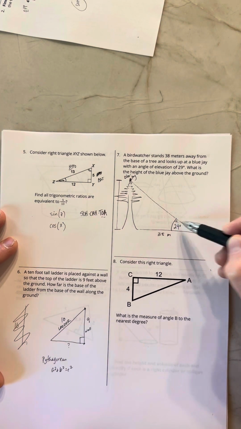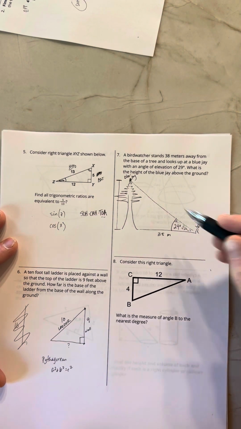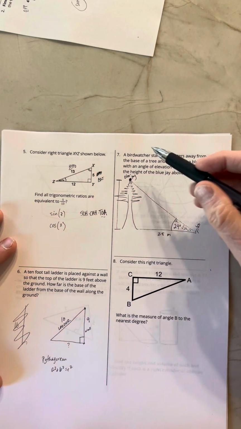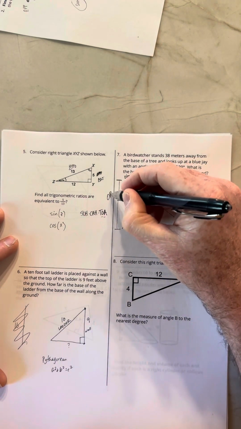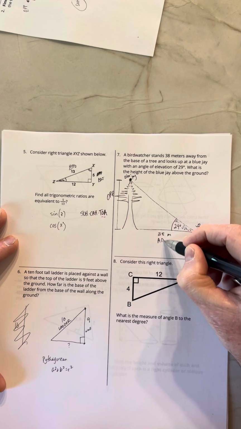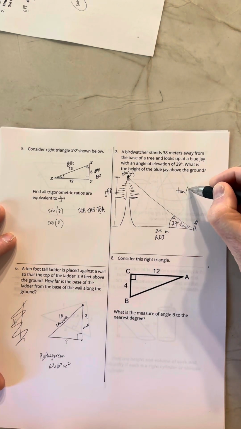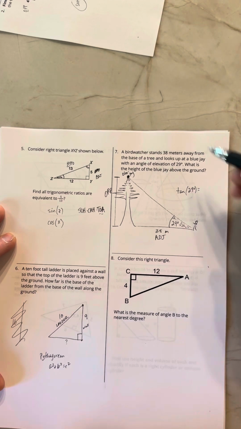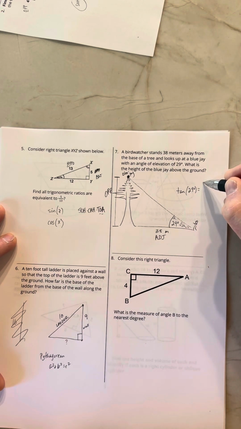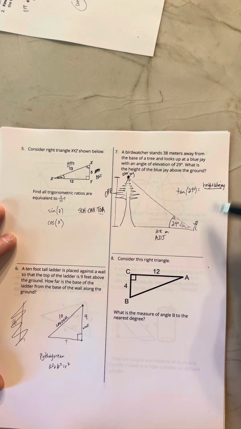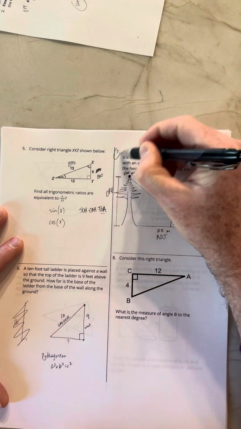So what you could do is shade in this 29, label the sides. The blue jay is up here, imagine like top of the tree. That's going to be opposite, and then 38 is going to be adjacent. So what you need to do on this is run tangent of 29 degrees equals the height of the blue jay divided by 38. So that's how you get number 7.